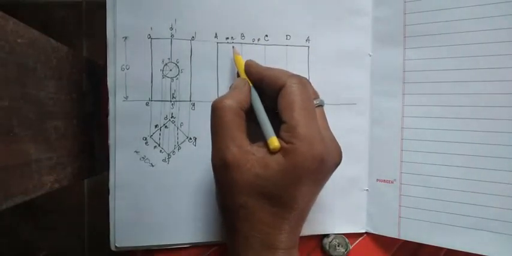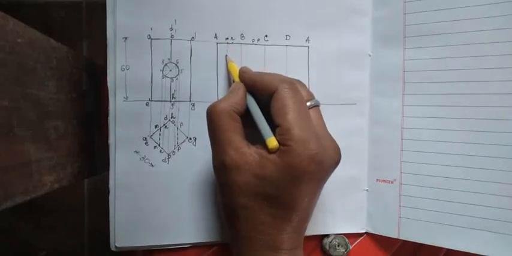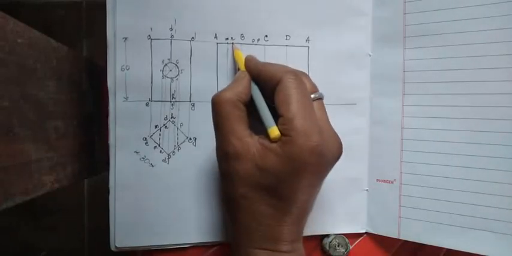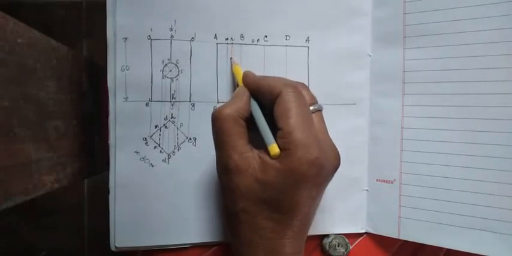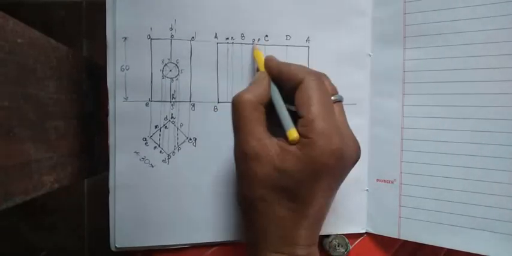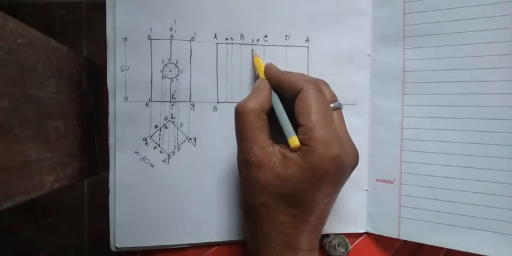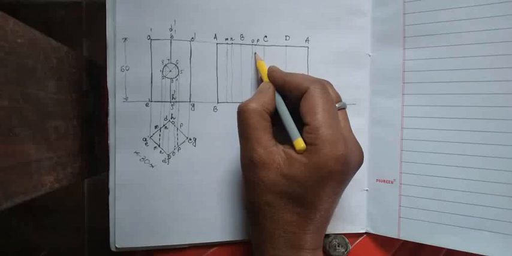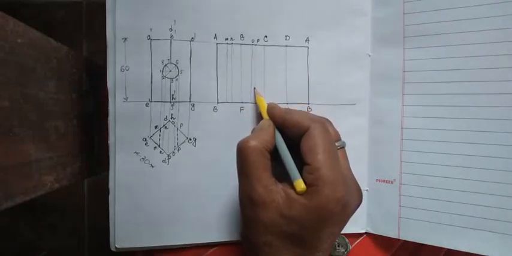Now you draw a vertical projection line through this. Similarly, a projection line through this, and similarly through this point and this point.